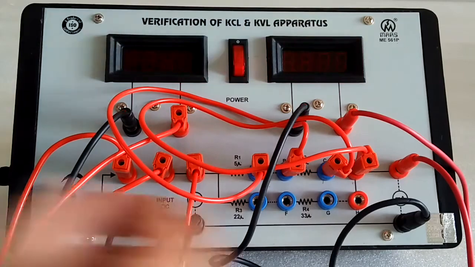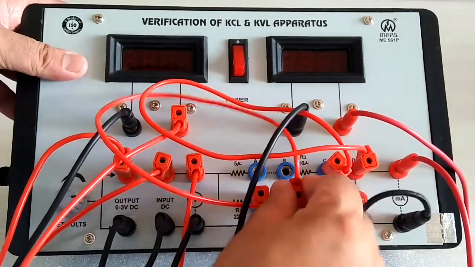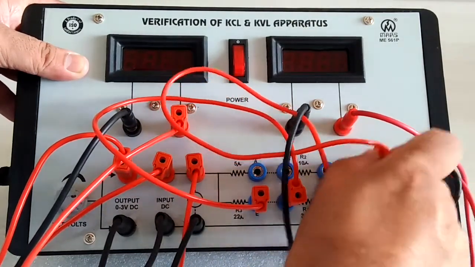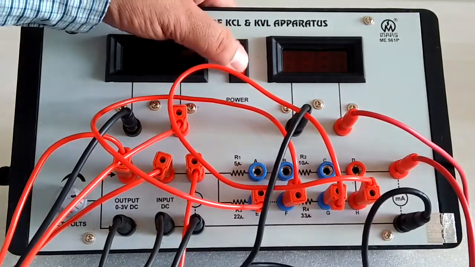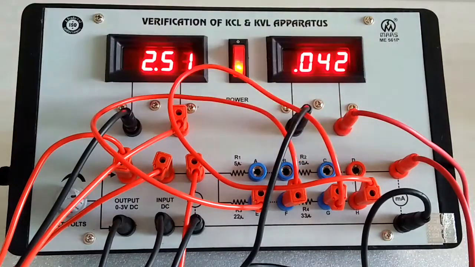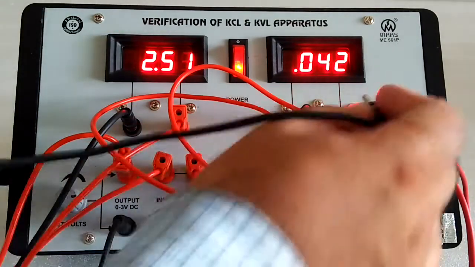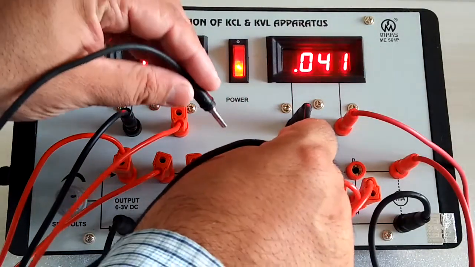switch off the supply and we'll see the second branch current. Now this branch is connected. Set the same voltage. Now it is 0.042. So 0.171 and 0.042.